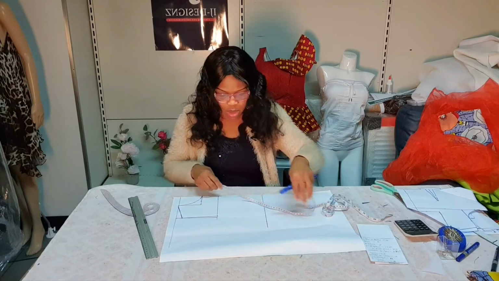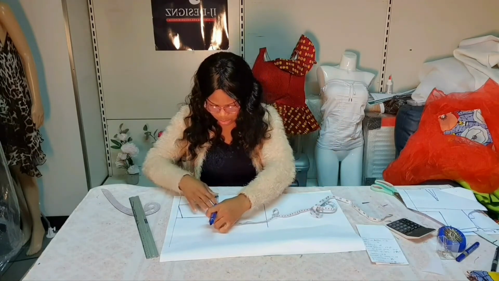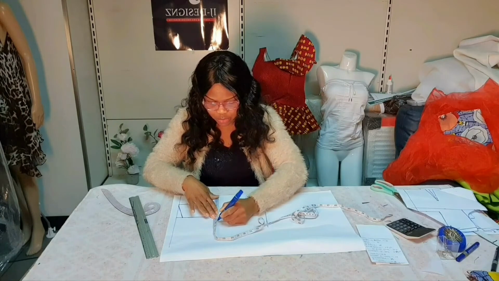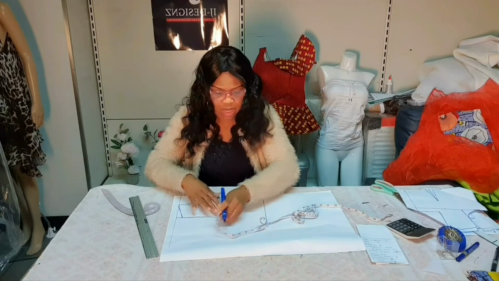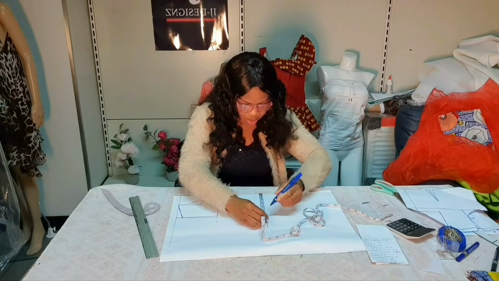So now, what is the chest measurement of this baby we are working with? The chest measurement, 30 divided by 4 is 7.5. So on the chest line, we are going to mark 7.5. Then the waist is 24. 24 plus 4 is 28. 28 divided by 4 is 7. On the waist, we are going to mark 7.